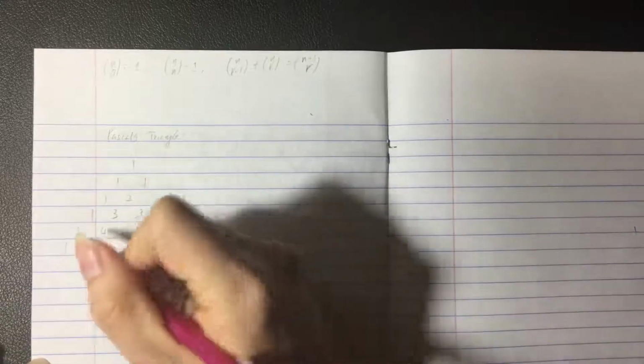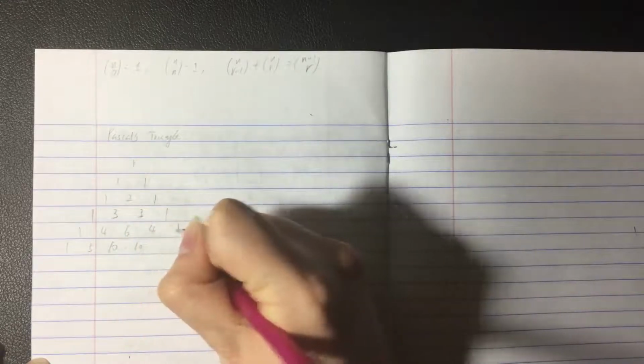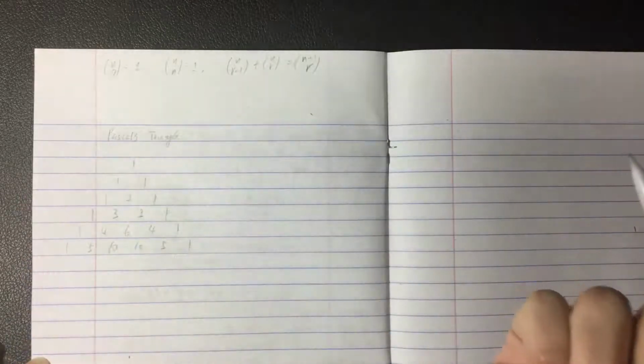In the fourth row, we have 1 in the front, 1 in the back. 1 plus 3 is 4. 3 plus 3 is 6. 3 plus 1 is 4. Next row, we have 1 in the front, 1 in the back. 1 plus 4 is 5. 4 plus 6 is 10. 6 plus 4 is 10. 4 plus 1 is 5. And so on. We can get the entire triangle. That's called the Pascal triangle.